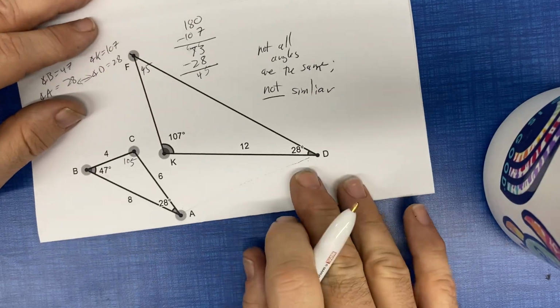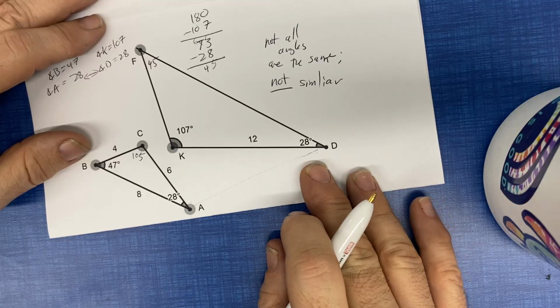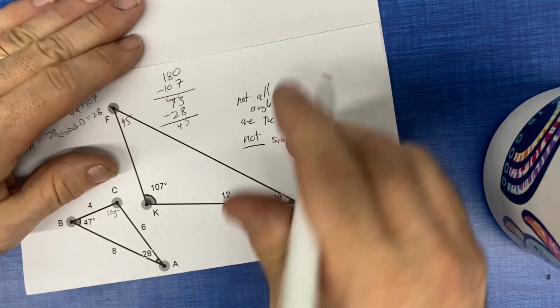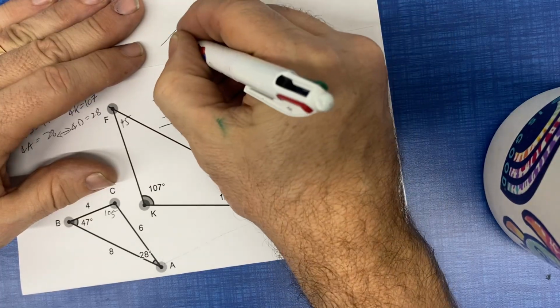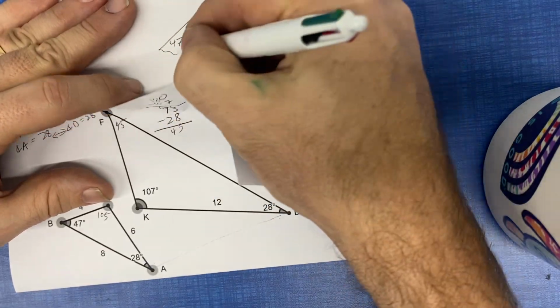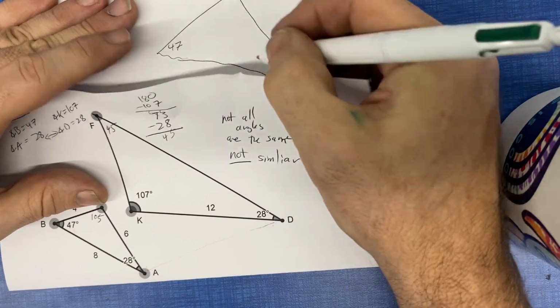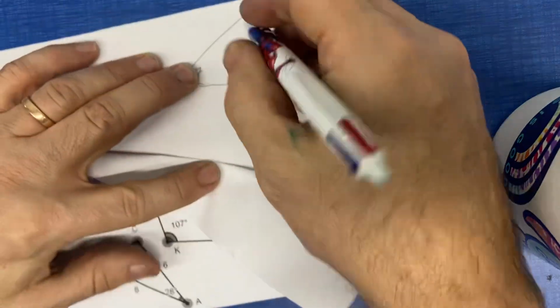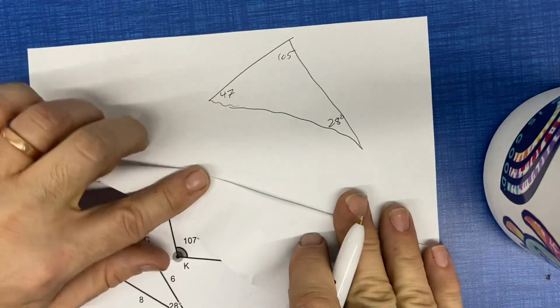If I did have a similar triangle, right? A similar triangle would be one where I had a 47 degrees, a 28, and a 105, right?